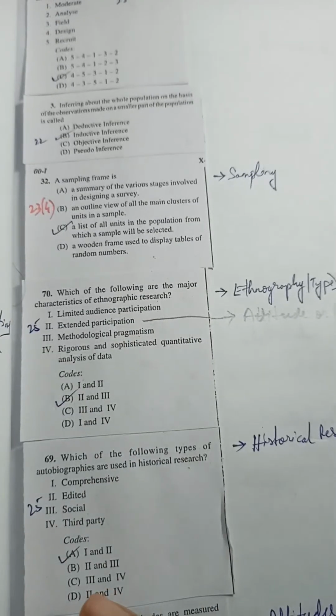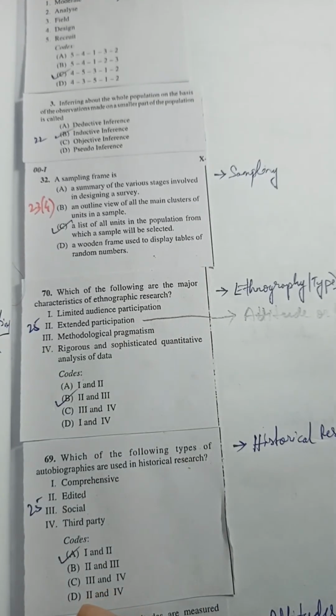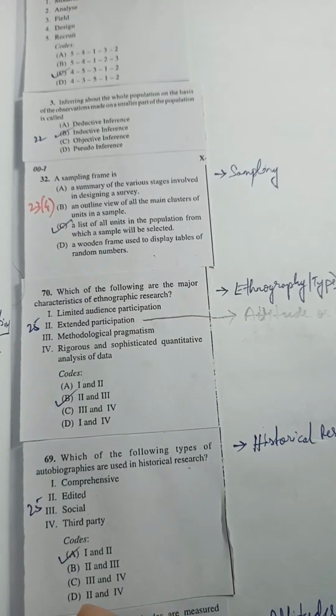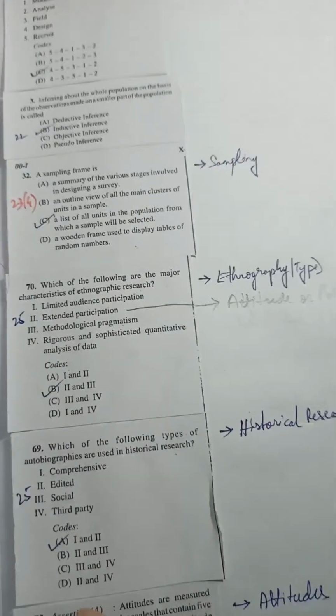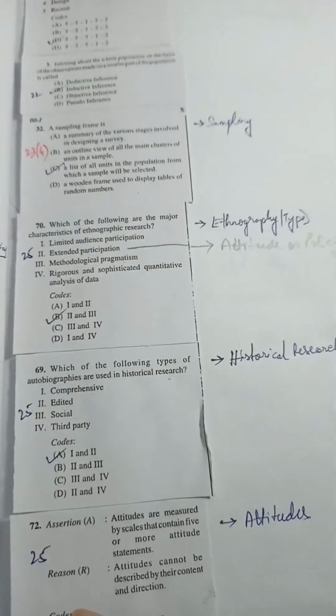Now we have another question from sampling, which states that a sampling frame is... this is a direct question, so we are giving the right answer. A sampling frame is a list of all units of the population from which a sample will be selected. Frame means we are framing the samples. After that we have the ethnography type.